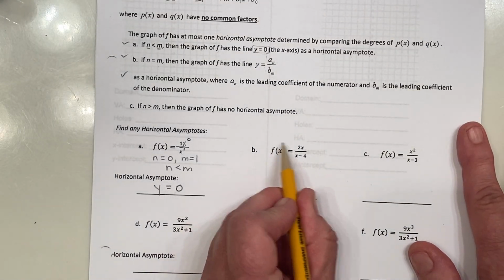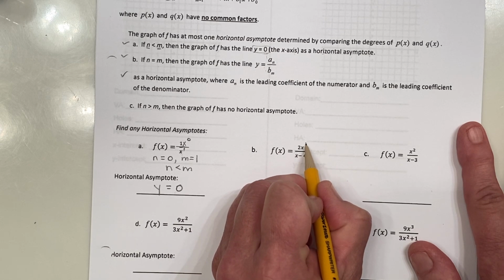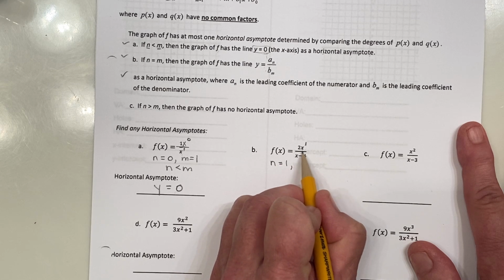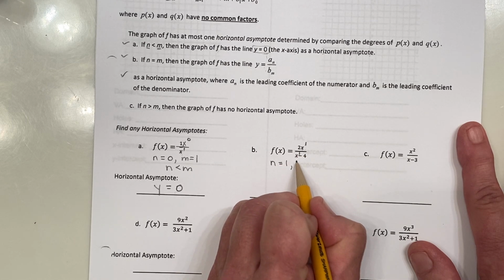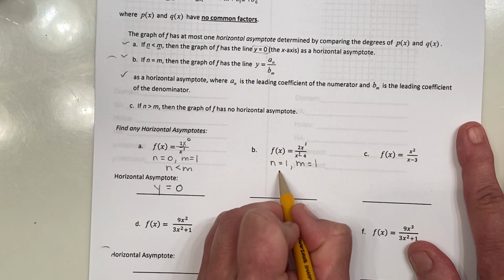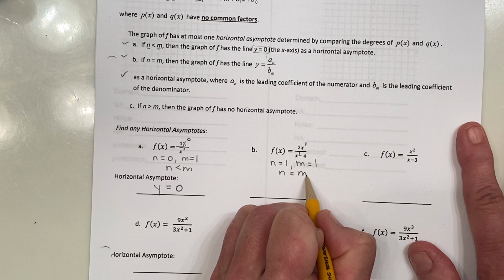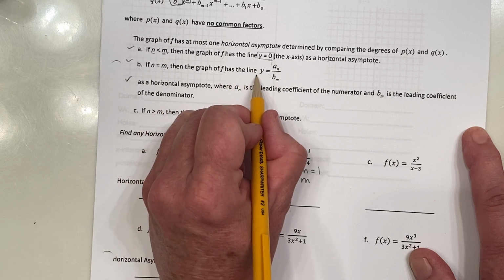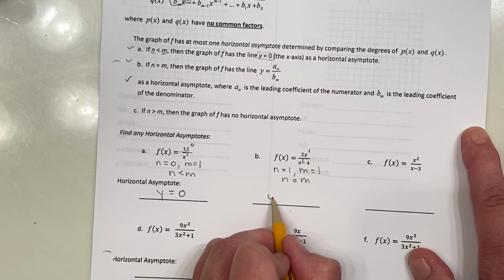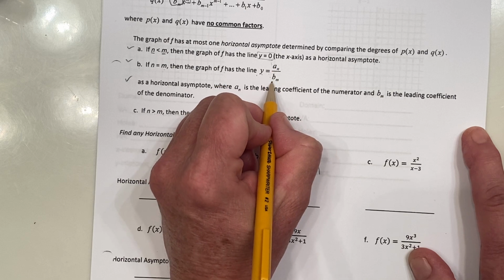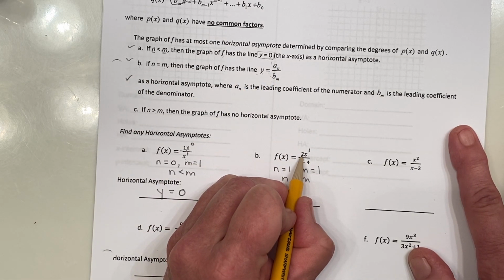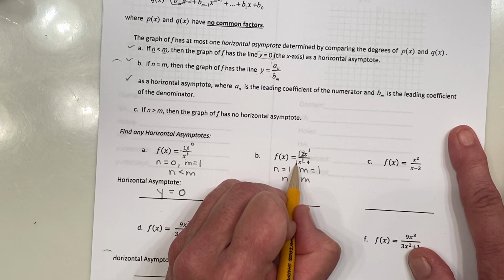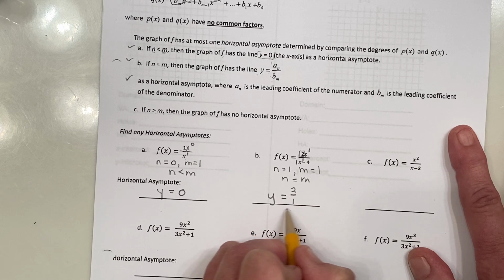All right, so do we have a horizontal asymptote here? Well, we have the variable x, the degree in the numerator is 1, so n is 1. In the denominator, we have a degree of 1 also, so m is 1. So we compare n and m and we say that they're equal. So up here, that's case B. If n equals m, then the graph of the function does have a horizontal asymptote at y equals, and it says for us to compare the coefficients. So now we look in front of the x variable and we get 2. And we look in front of this x variable in the denominator and we get 1. So my horizontal asymptote is just y equals 2.